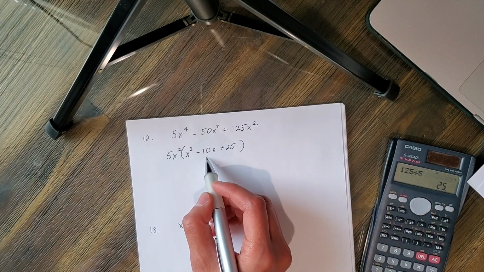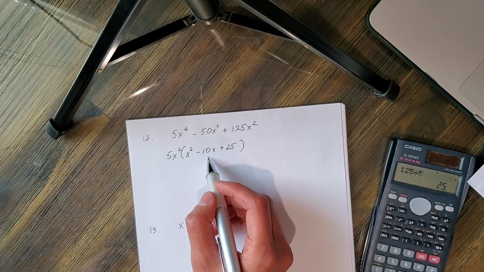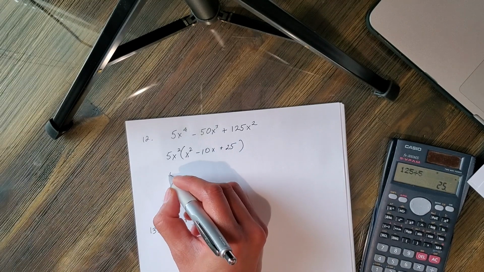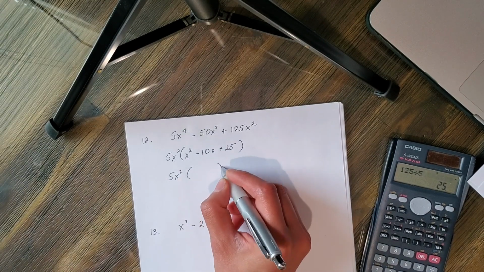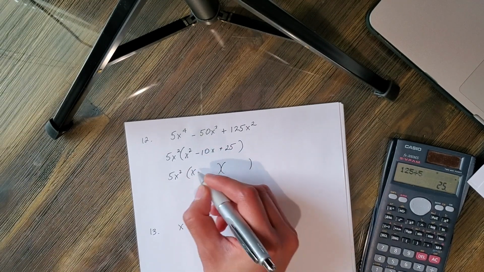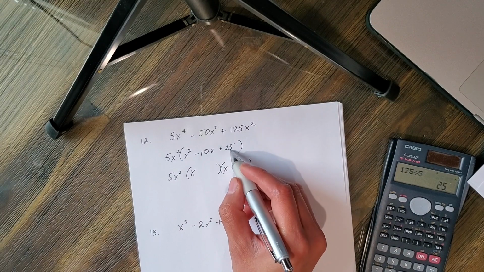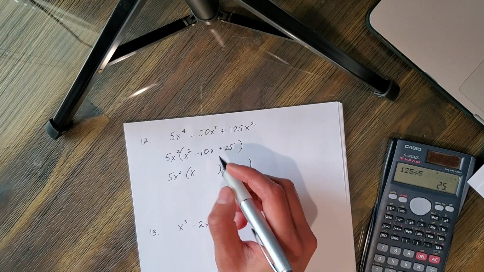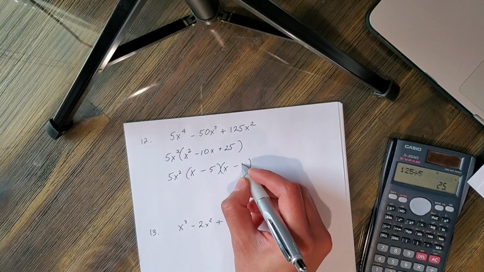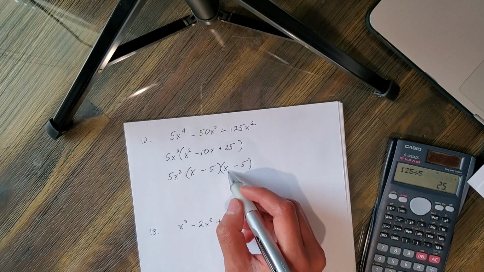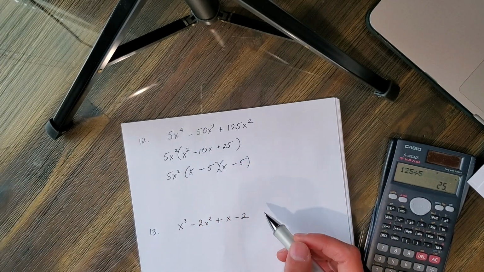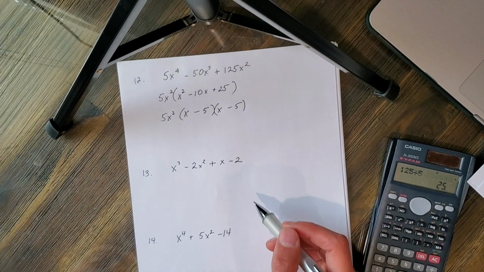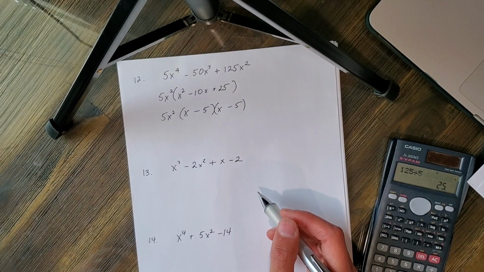Now notice, we just did this in the problem before. So look at how you factor that one, and that's the same factorization. So we're going to factor this into x times x. And then we need to make 25, but we also need to make negative 10, so that's going to be negative 5 and negative 5. Again, negative 5x and negative 5x make negative 10x. Okay? 2 more to go.